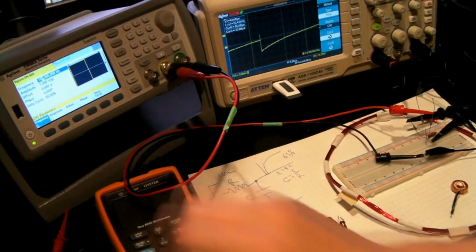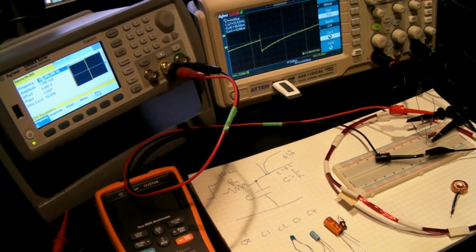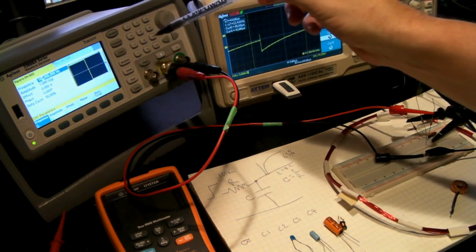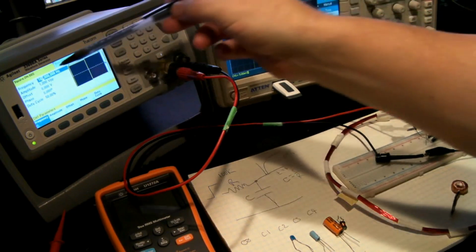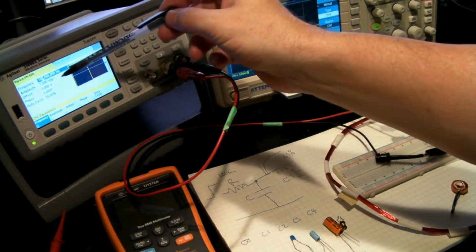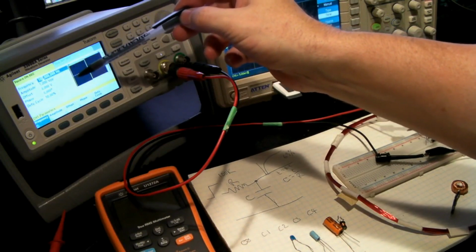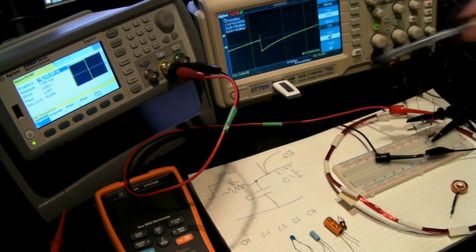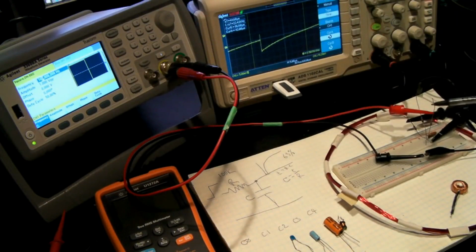Okay, so what do we have here? We have the output from the pulse generator, the Agilent 33622A. I've set the frequency to 100 Hertz, square wave, with a 1 volt peak signal with an offset at 0 volts. The positive output of that goes to currently the 1 kilo ohm resistor.